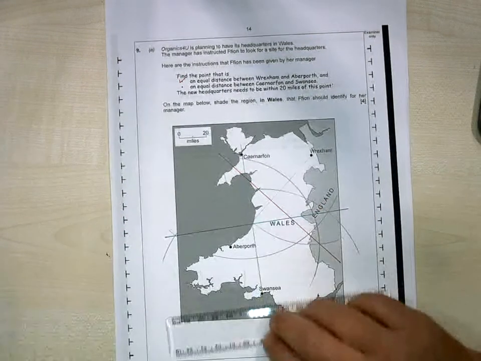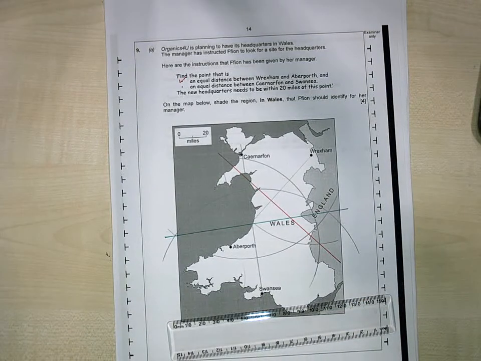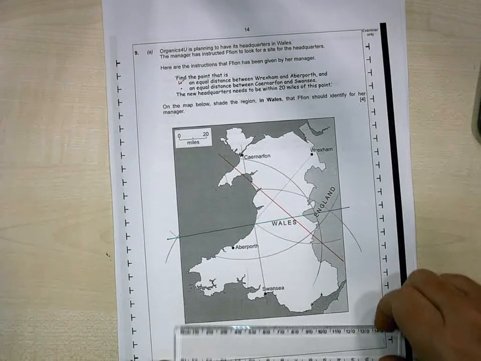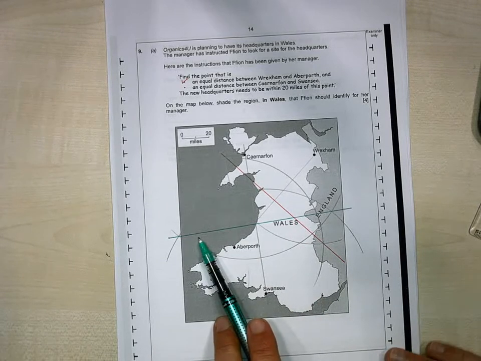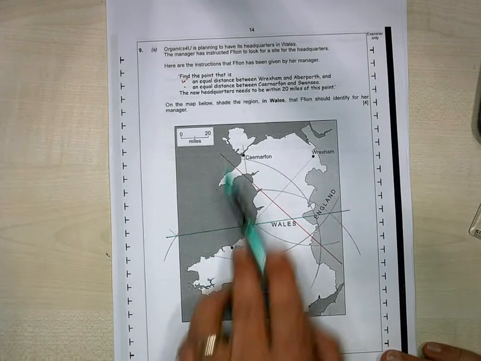So I've done that in green. So everywhere on that green line is exactly the same distance from Carnarvon as it is from Swansea.